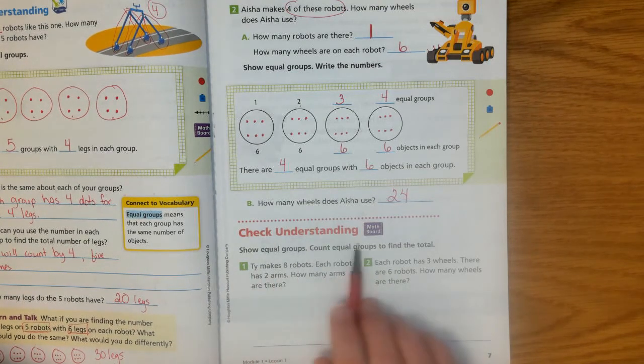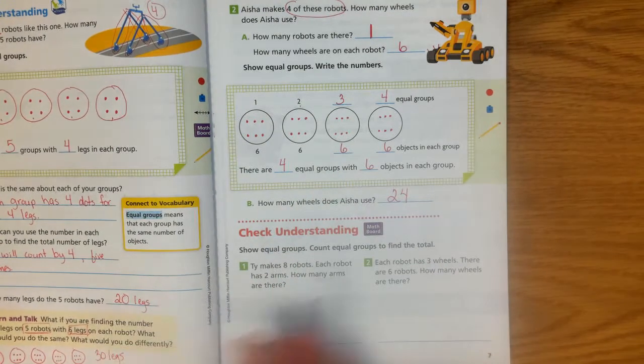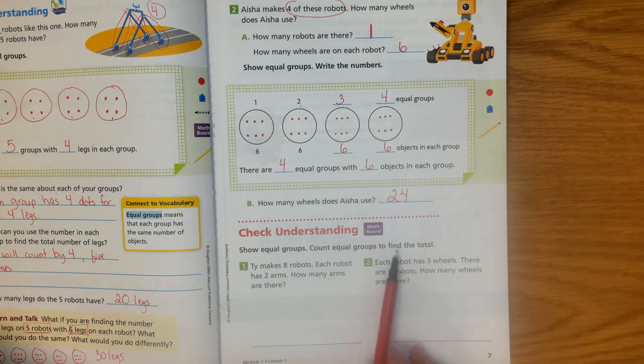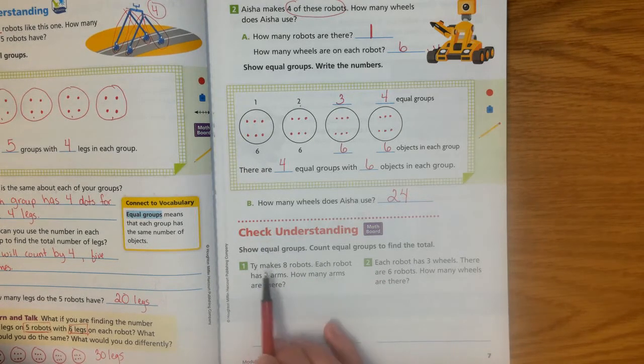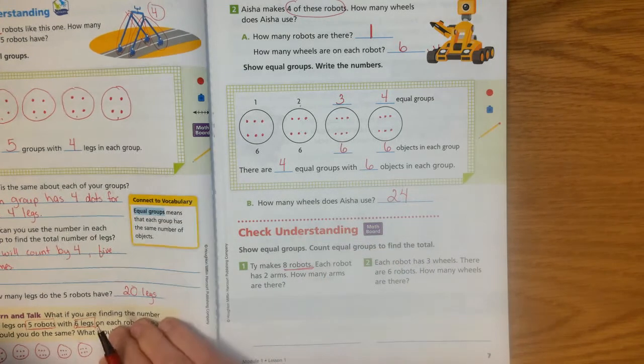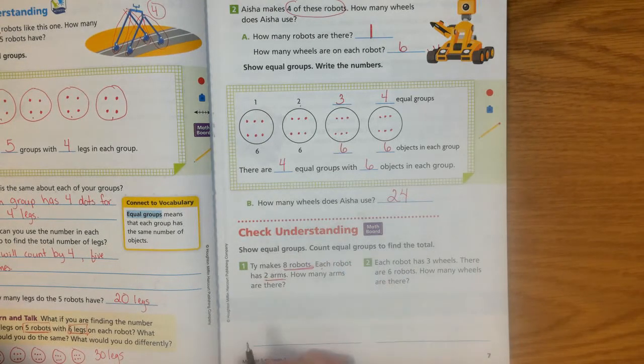So now we're going to see if we know what we're doing without having a lot of the models already done for us. So we have check understanding, show equal groups, count equal groups to find the total. So Ty makes 8 robots. So I know he needs to make 8 robots. Each robot has 2 arms. And we want to know how many arms there are. Well, how many groups am I going to need? I hope you're thinking 8.